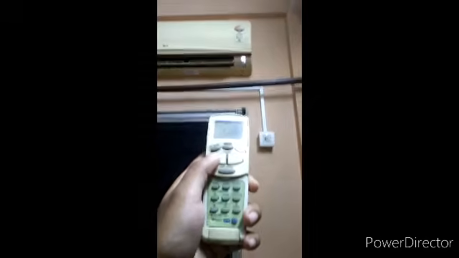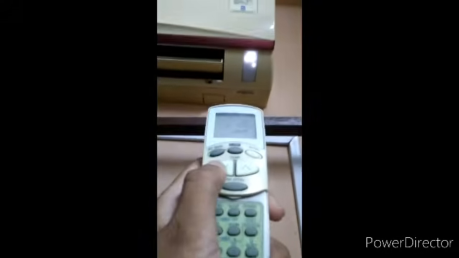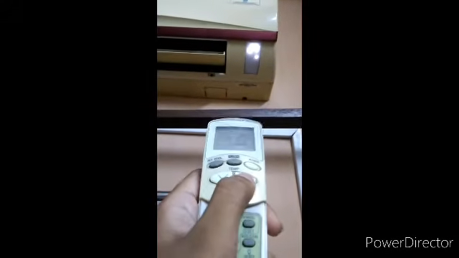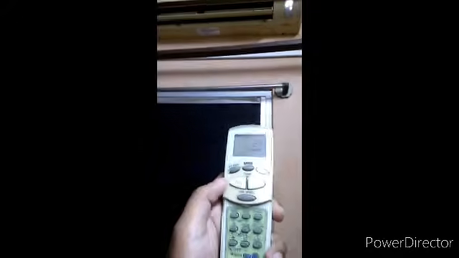By pressing the left button, you are able to reduce the AC temperature. Now as you can see here, 27 degrees Celsius is set. Sorry, the display cannot be seen here, but you can see it on the remote screen.